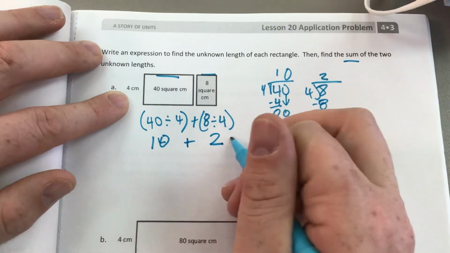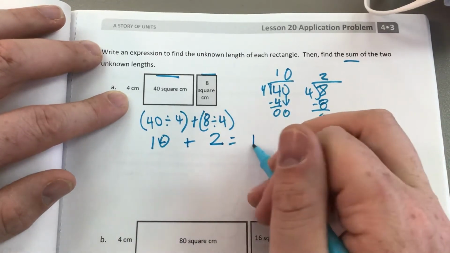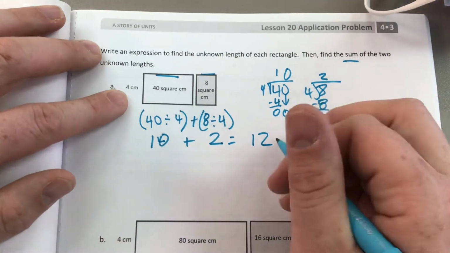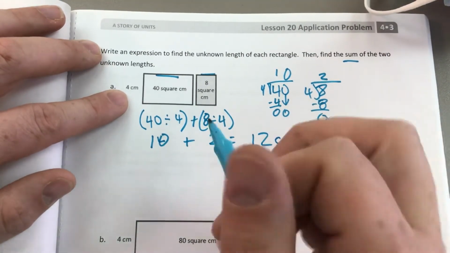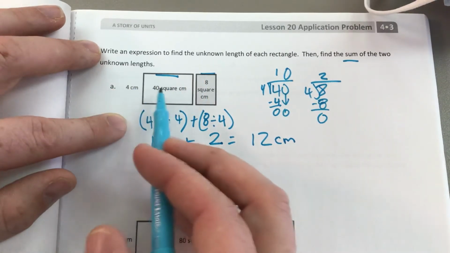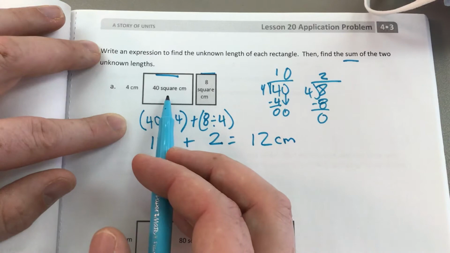So now I need to add those up, which means that the length would be 12, but I'm not done yet. It is 12 with a unit, 12 centimeters. And it's not centimeters squared because it's just the length. Similar to how the width is not squared, area is squared.